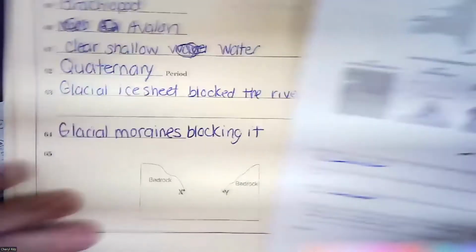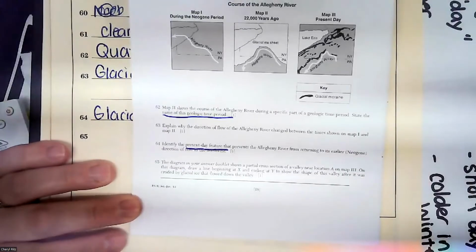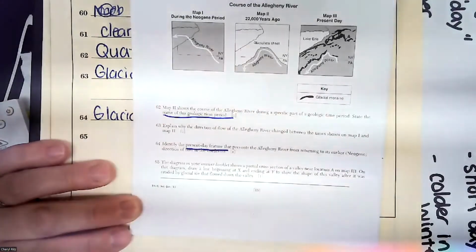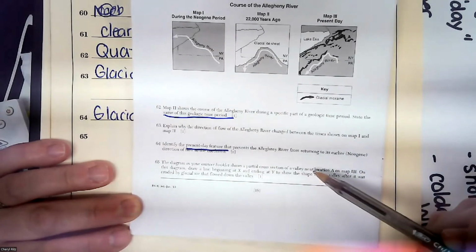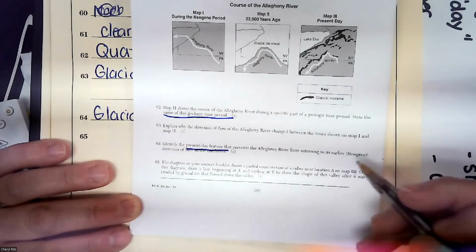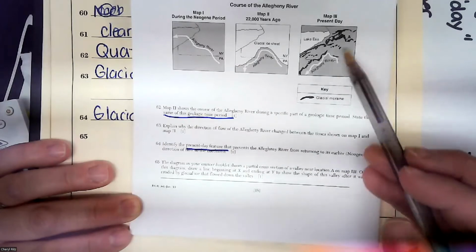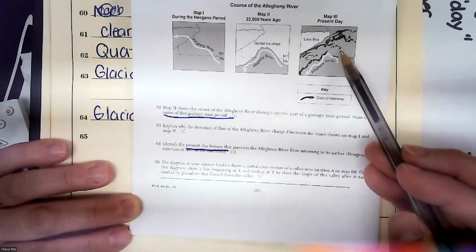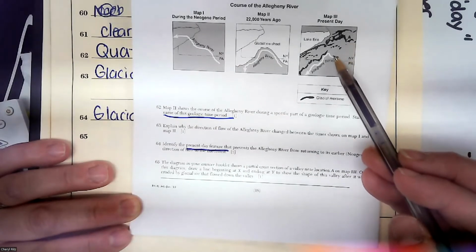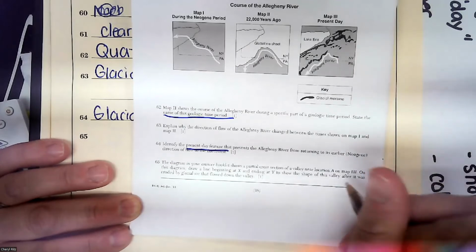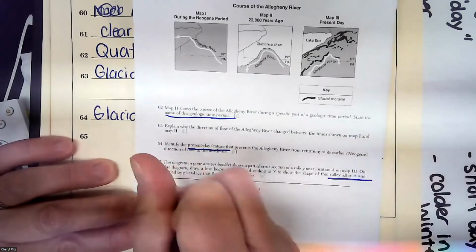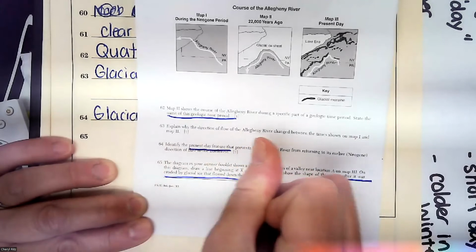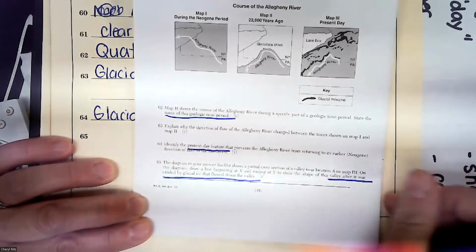And number 65, this one, you had to use your knowledge of earth science. It was not in the reading. The diagram in your answer booklet shows a partial cross section of the valley near location A on the map. On this diagram, draw a line beginning at X and ending at Y to show the shape of a valley after it was eroded by a glacier that flowed down the valley.